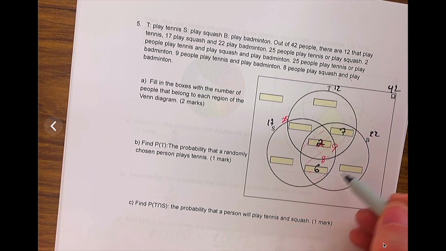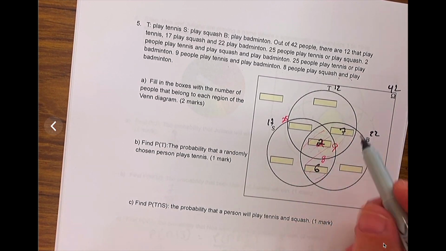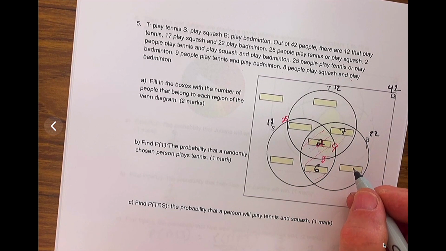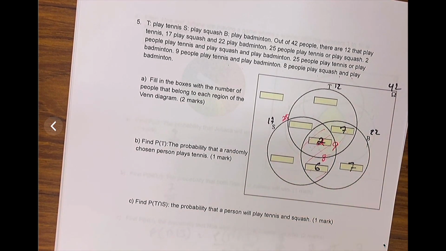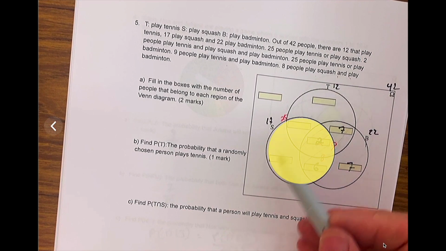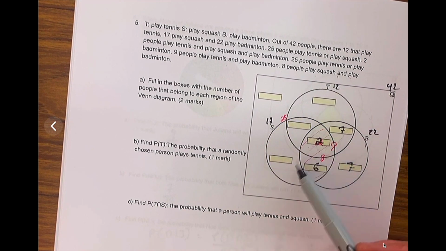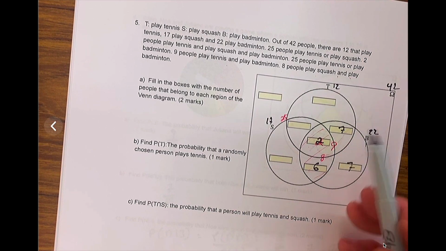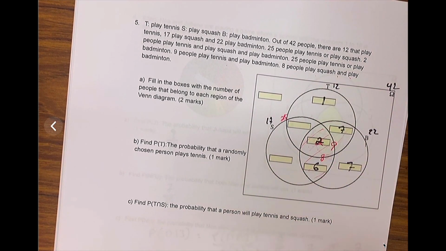After that, I know there's 22 people in the badminton circle. So far, I have 6 and 2 is 8 plus 9 is 15. 15 plus 7 makes 22. That has to be a 7. Then, I know that there are 25 people in these two circles together. I know there are 17 in the squash circle. Add this 7 to the 17. That gives me 24. I would have to add 1 to get to 25.